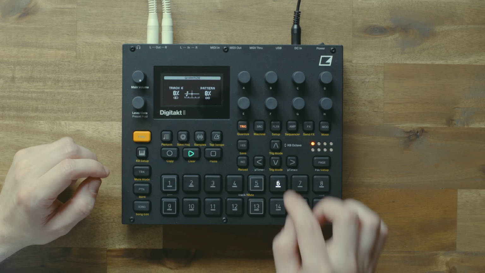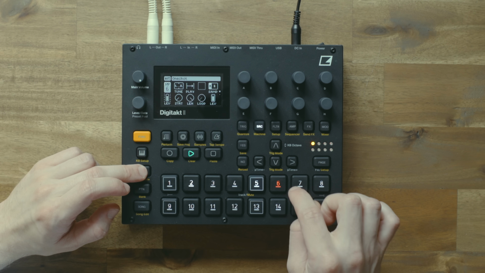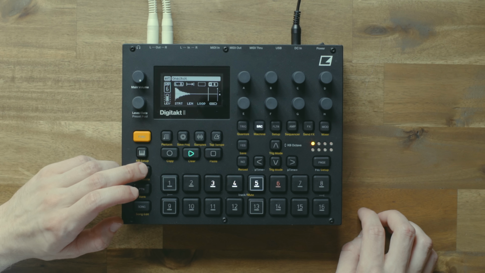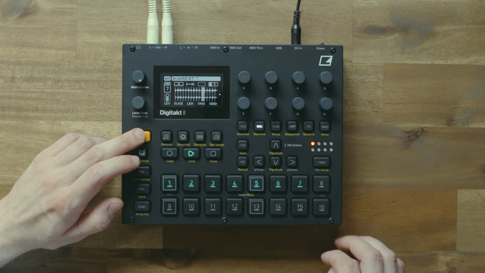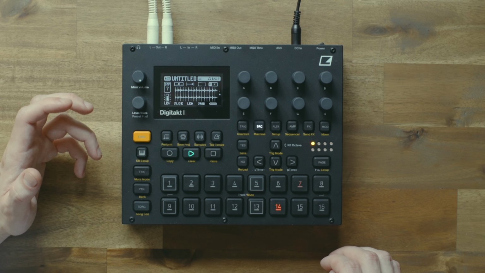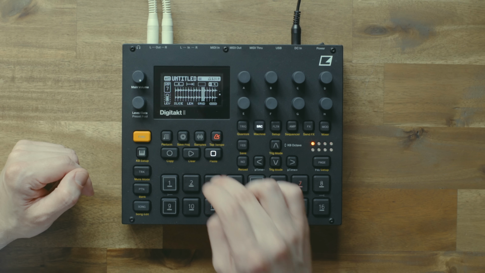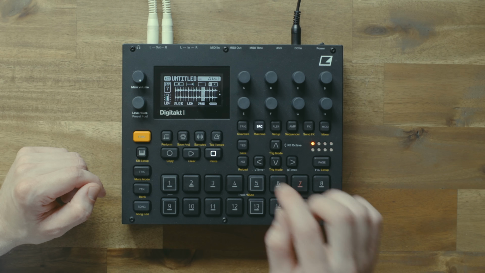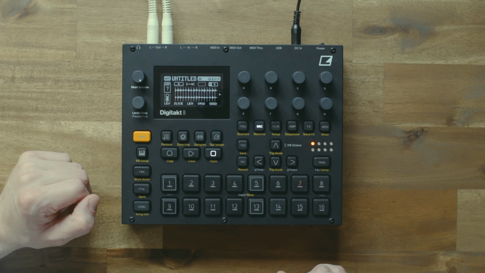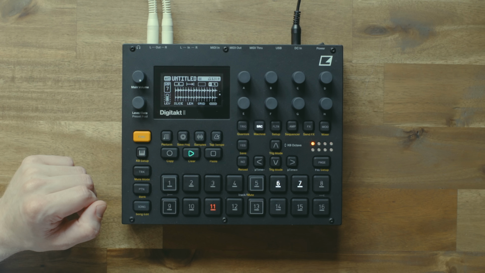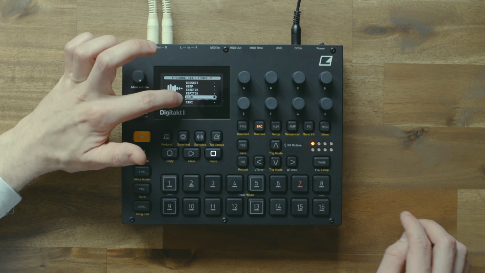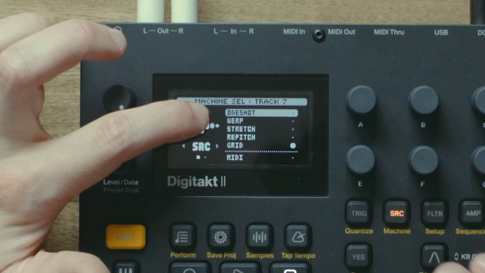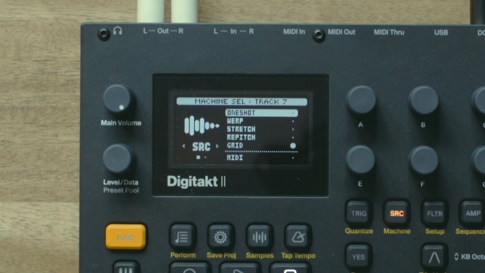Here another hi-hat. And here I'm actually making use of the slicing feature because it's a bit longer sample in here, and I just wanted to use this tambourine. So I put it here into the grid mode, because as you can see, there's 5 different machines now on the Digitakt II as opposed to 4 different machines on the Digitakt I.